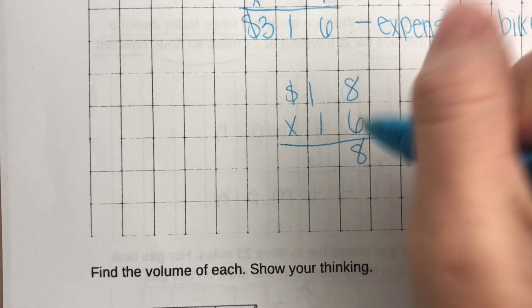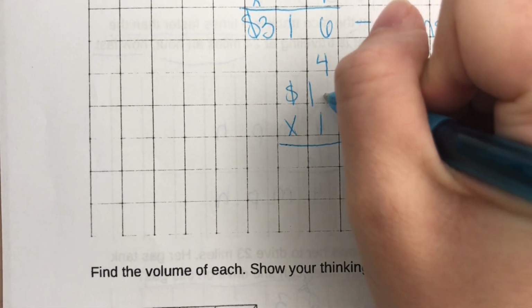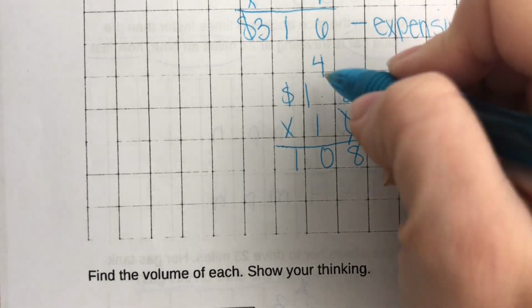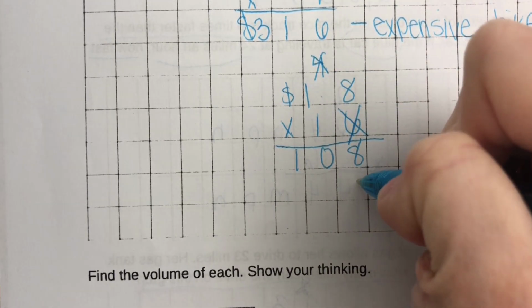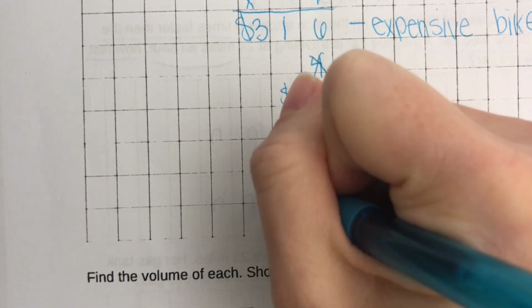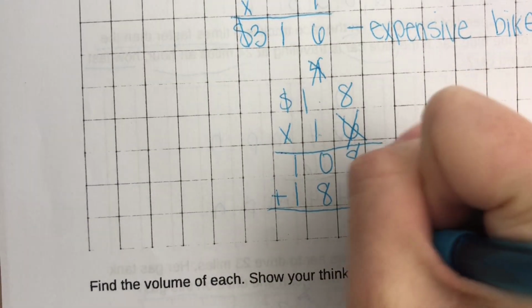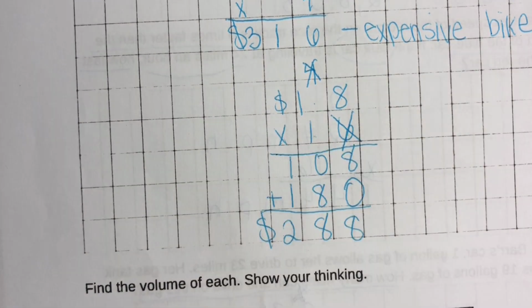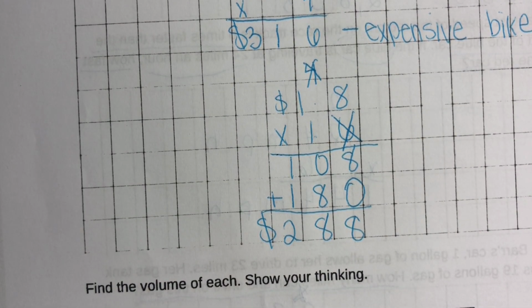6 times 8 is 48. 6 times 1 is 6, plus 4 is 10. We're done with our ones and our regrouping. We're going to remember our 0. 1 times 8 is 8. 1 times 1 is 1. And then we'll add. So after 16 weeks, she will have saved $288.